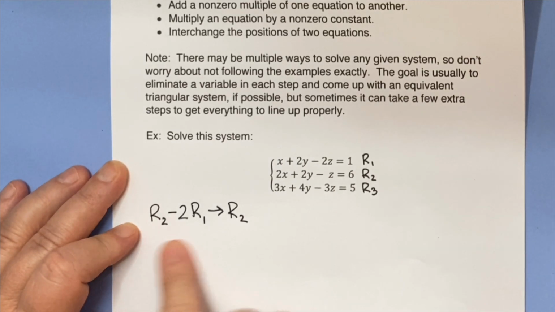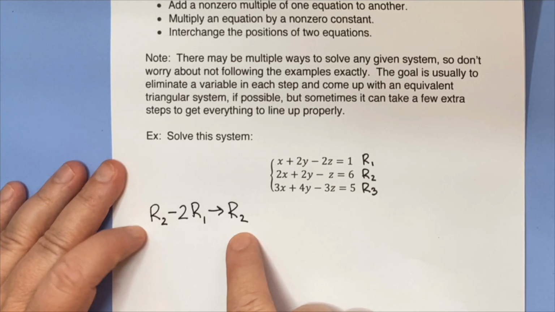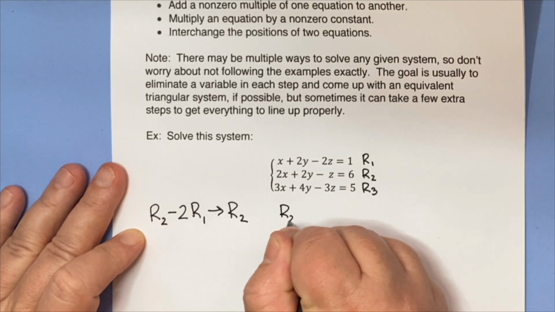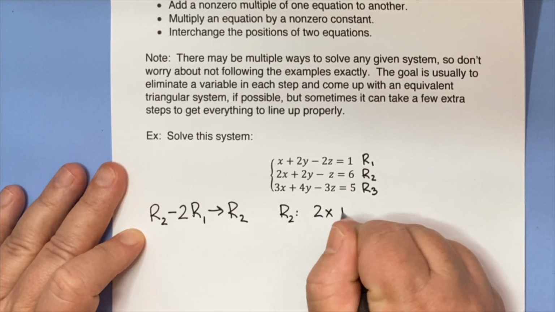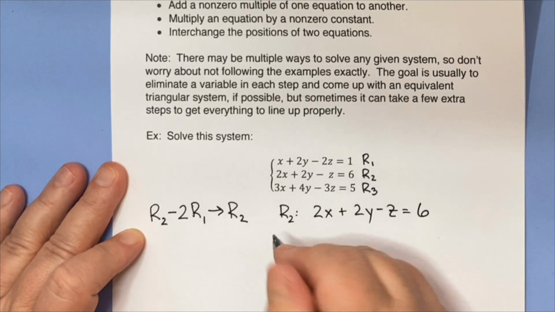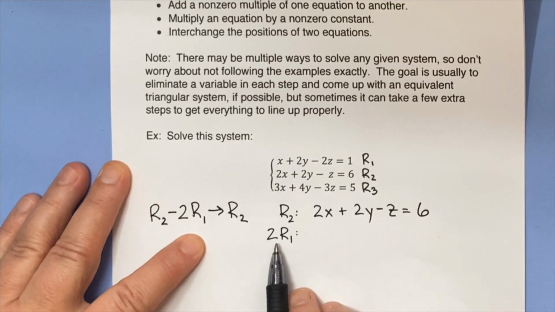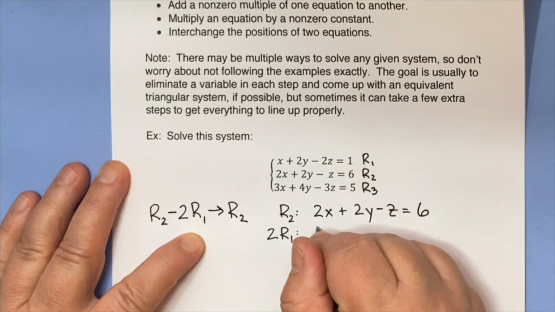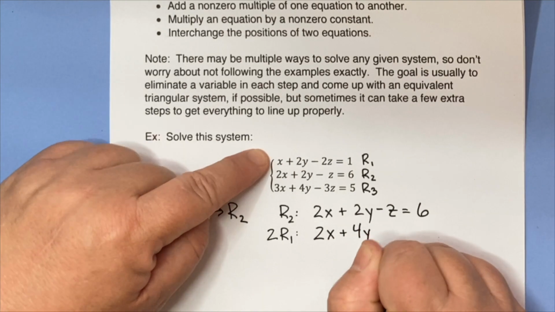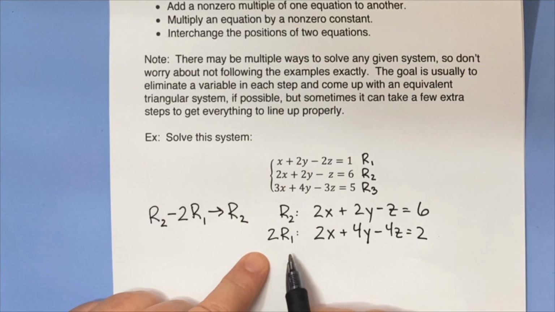And if you've never seen this kind of notation, it's going to be a lot. So let me show you what this means. Here's row 2, 2x plus 2y minus z equals 6, and 2 row 1, that's going to be 2x plus 4y minus 4z equals 2. So this is 2 times row 1.